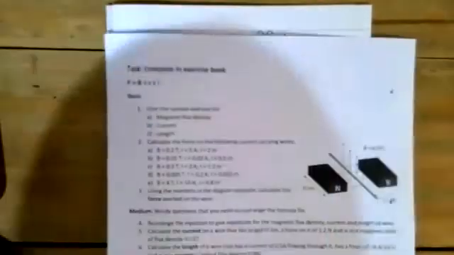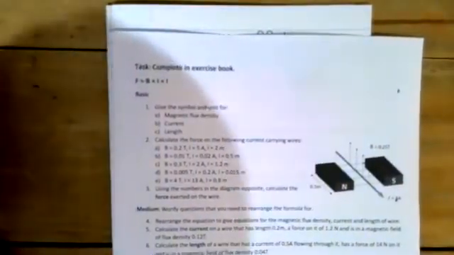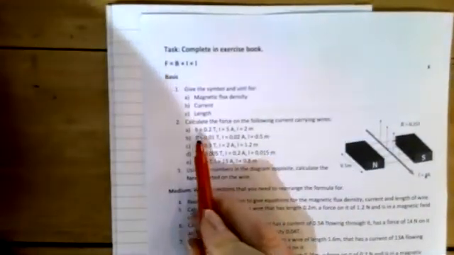So that gives us our responses here. So we can now see what we're referring to in the next set of questions.